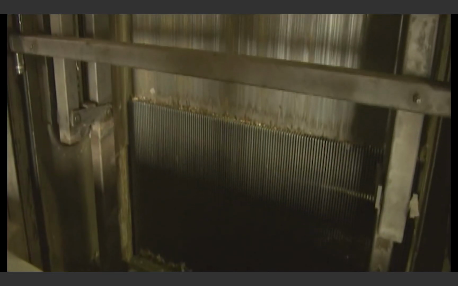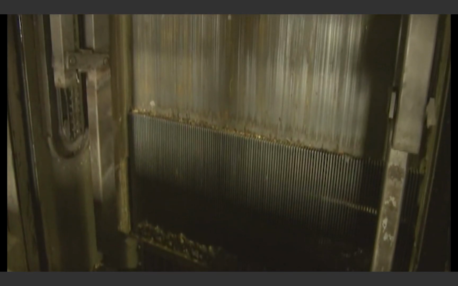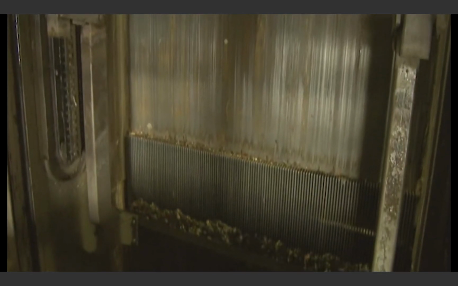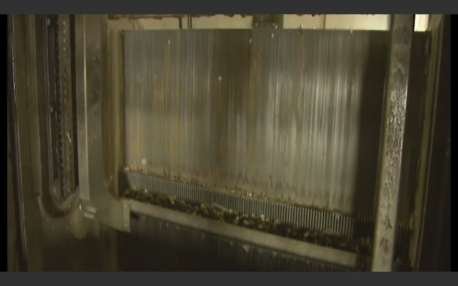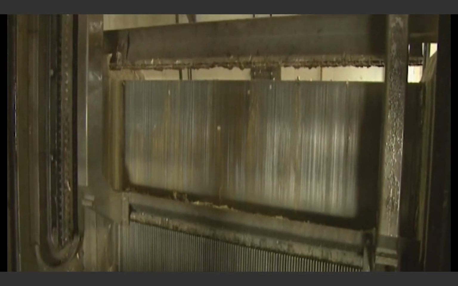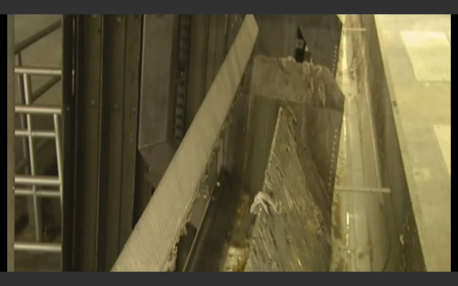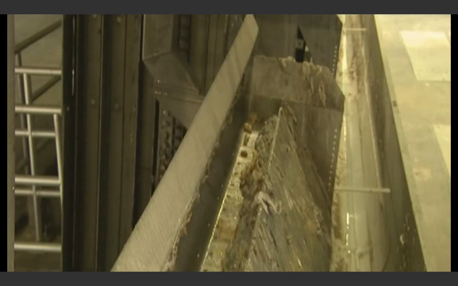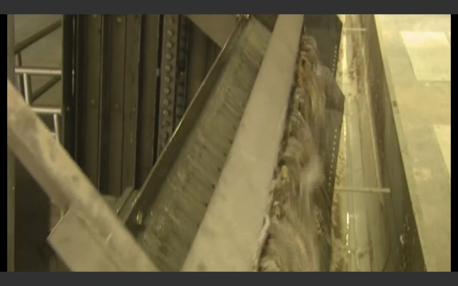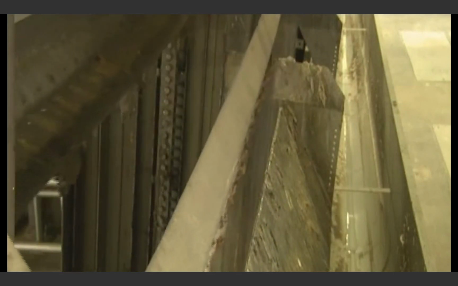Large screens can be cleared by hand, but usually a mechanical rake is used to keep them free of the miscellaneous debris called rags. The collected materials are then dewatered and the solids are taken for disposal, usually at a landfill. Fine screens are cleaned by brushes and/or a water sprayer.